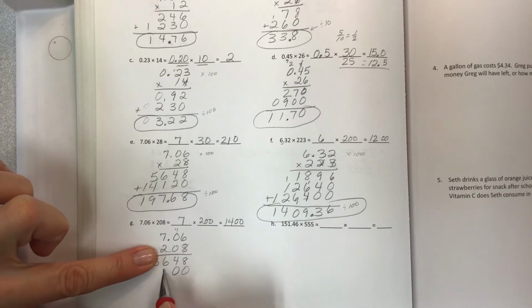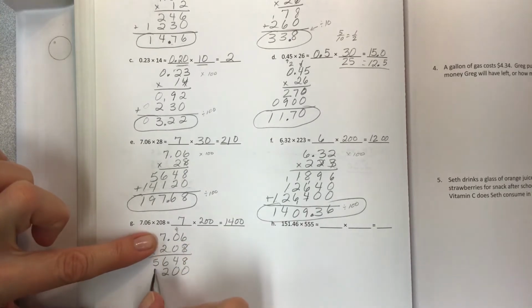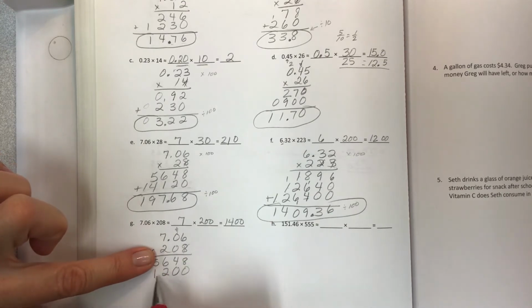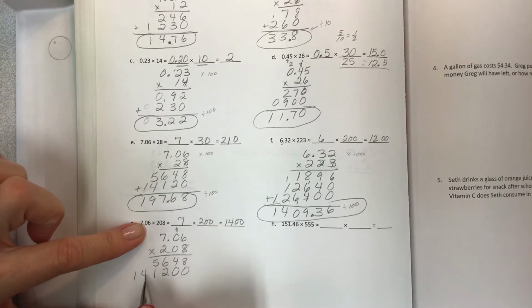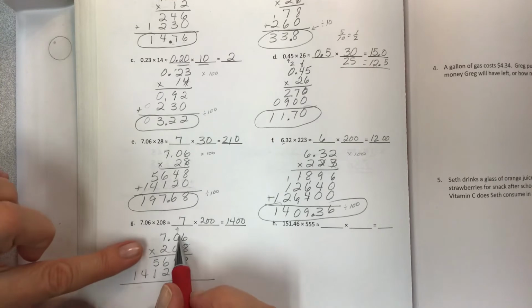2 times 6 is 12. The 2 goes down, the 1 goes up. But 2 times 0 is 0, and then the 1 just falls right down. So 2 times 6 is 12 because the 0 lets the 1 fall down. 2 times 7 is 14. But we still need that place value position. I think some of the kids are getting confused about the 0.